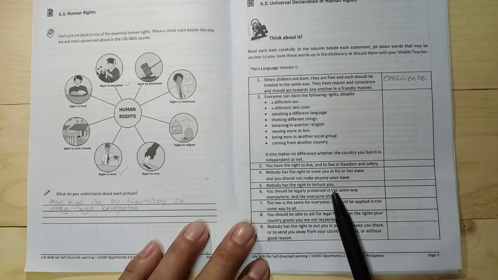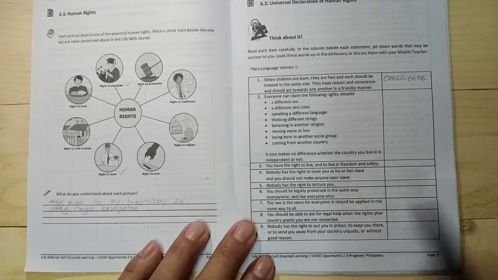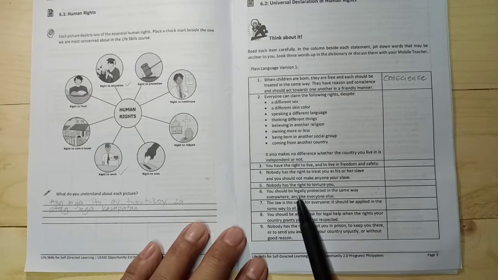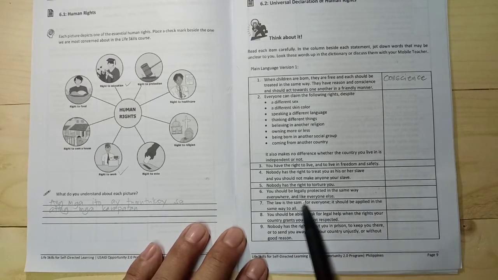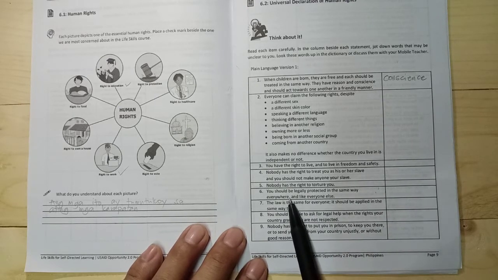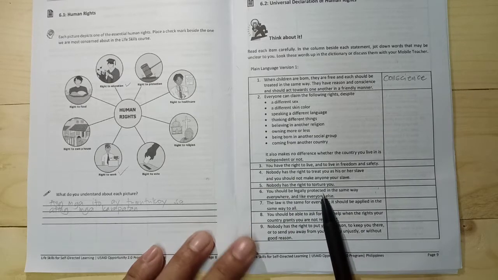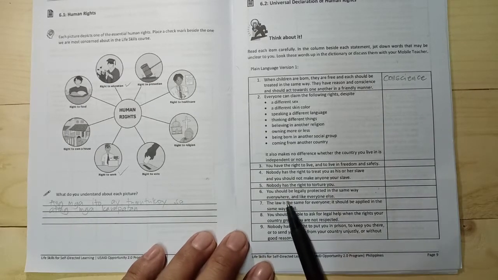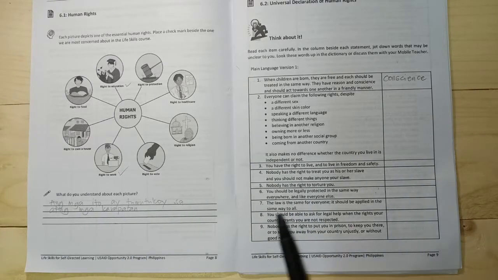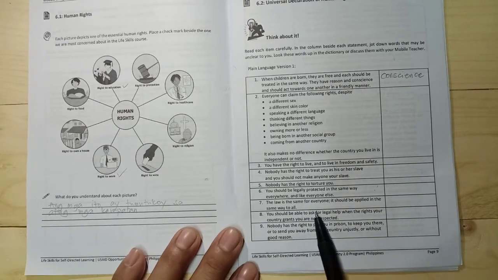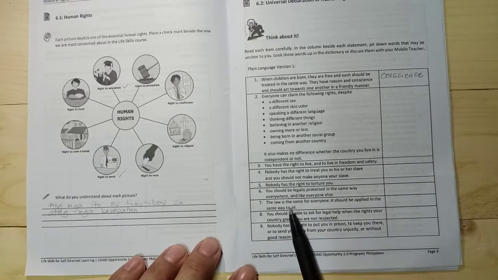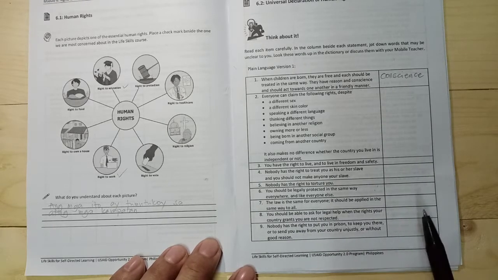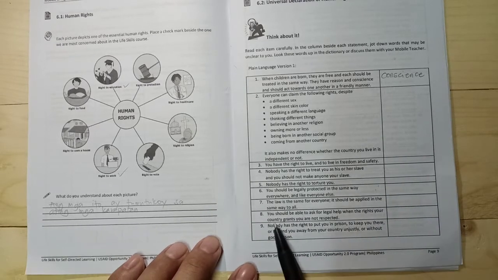Number 5, nobody has the right to torture you. So, walang karapatan ang ibang tao na i-torture ka or saktan ka. Number 6, you should be regularly protected in the same way everywhere. The same way everywhere and like everyone else. So, lahat tayo ay may legal na proteksyon o dapat maprotektahan tayo kahit saan at katulad ng kahit sino man. Okay. Number 7, the law is the same for everyone. It should be applied in the same way to all. Ang batas ay para sa lahat, pantay-pantay at dapat ito ay i-apply para sa lahat na pantay-pantay.